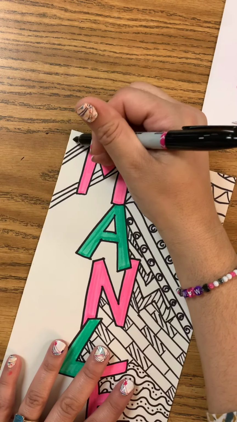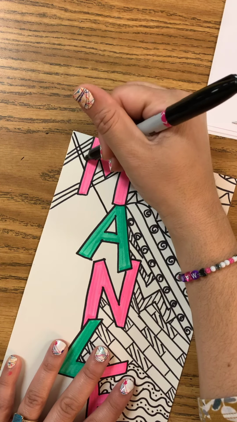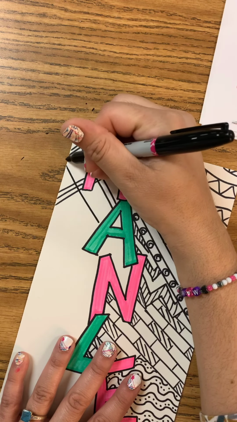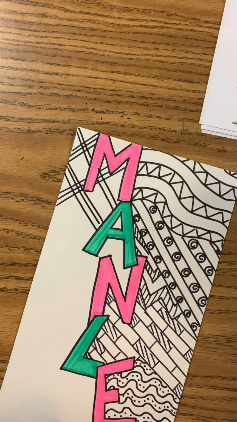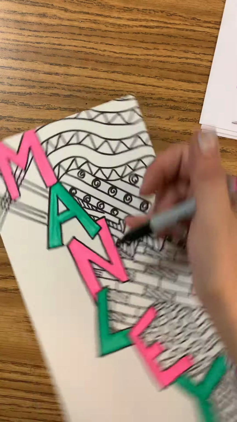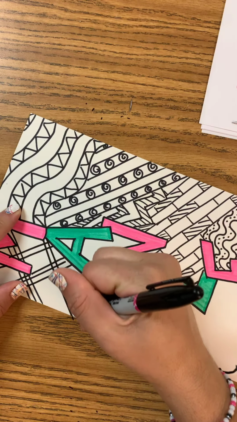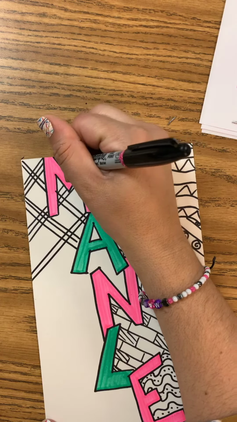And then say I would add this line here, I would pretend like it goes behind the M. Like this. And you could even do a different pattern right here.